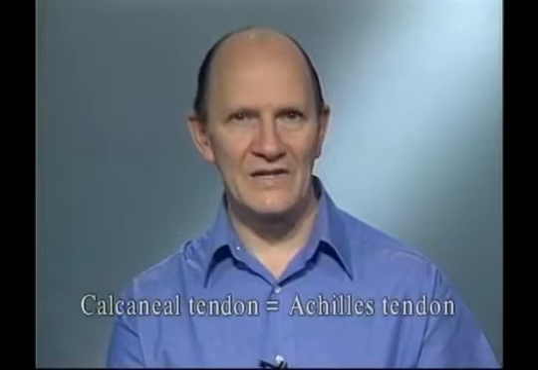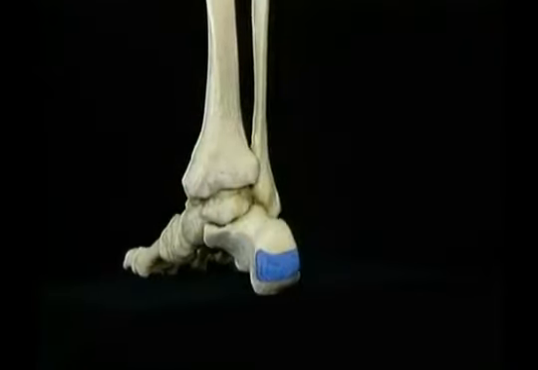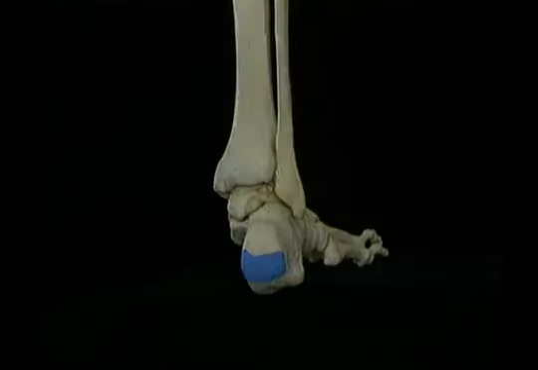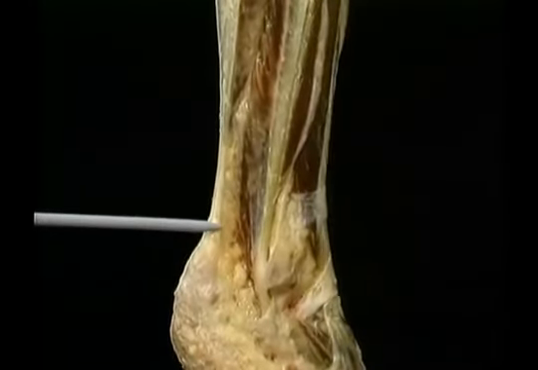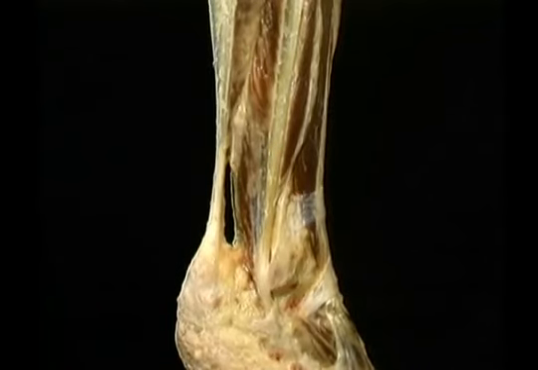The calcaneal tendon is also known as the Achilles tendon, or simply the heel cord. It inserts into a broad area here, on the back of the calcaneus. In front of the calcaneal tendon, there's a pad of fat which fills the gap between the tendon and the back of the ankle joint.